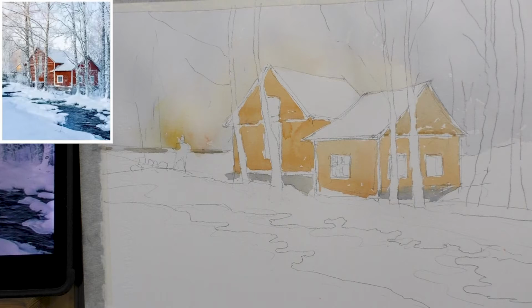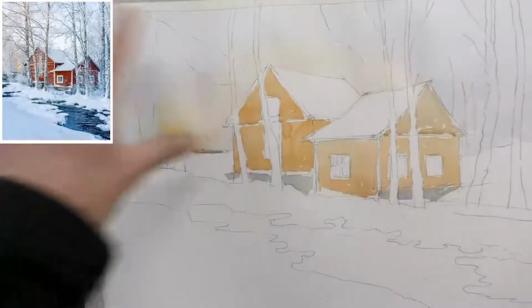You want to take your head a little bit farther and to see what's going on with your painting, what the progress is, what you have done until now. And see, we're working on the upper part.